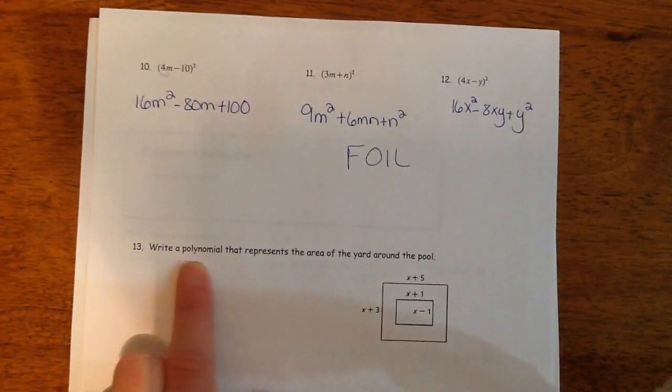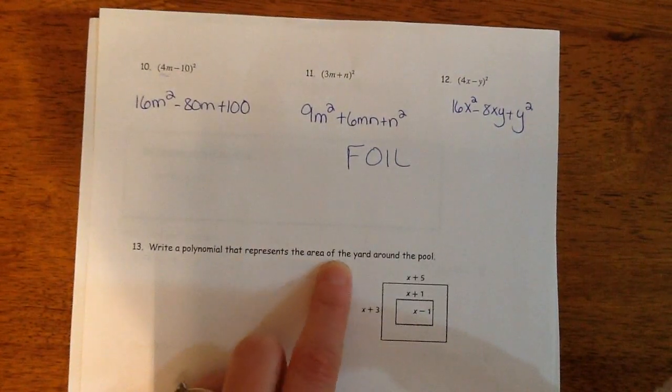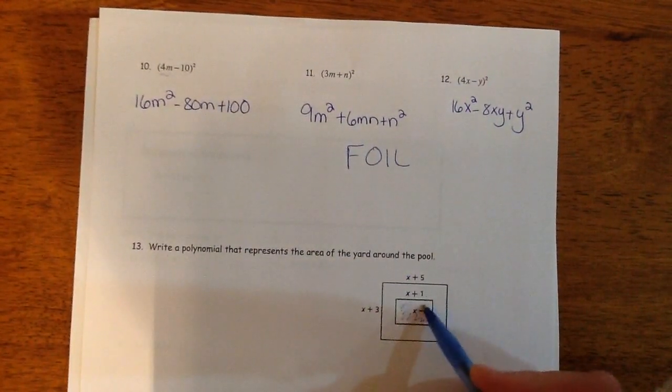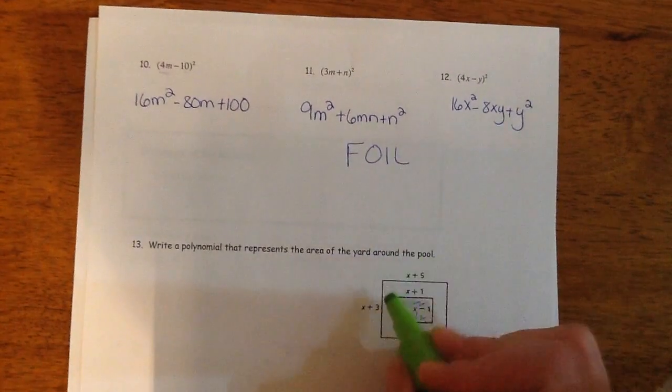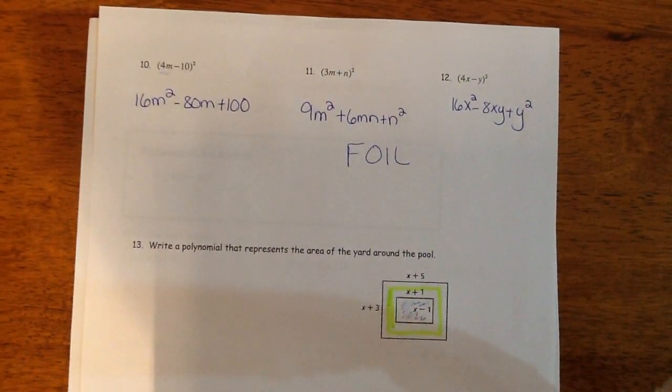So it says, write a polynomial that represents the area of the yard around the pool. So this is the pool, okay? So you're trying to find just this outer area. Well, in order to find that outer area, we're going to have to take the area of the whole thing.